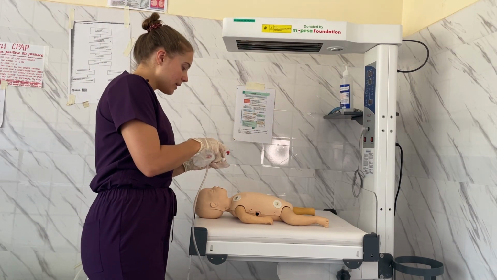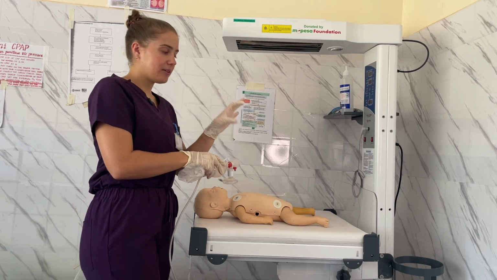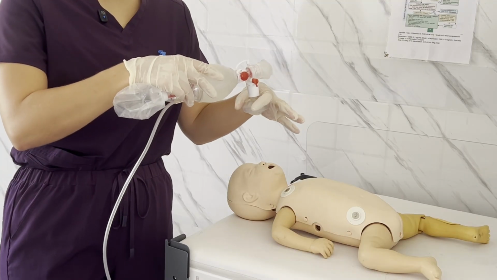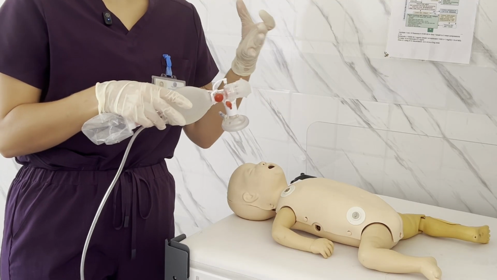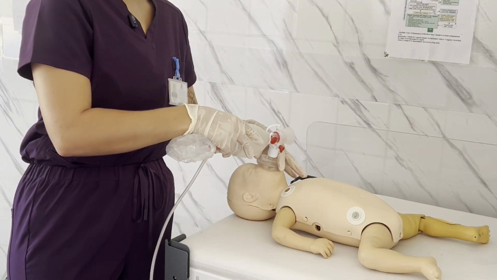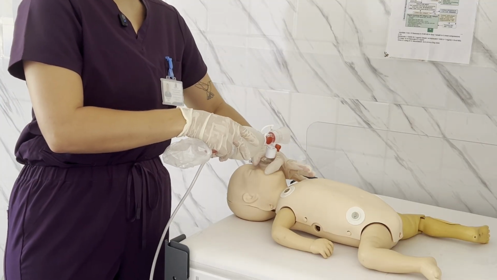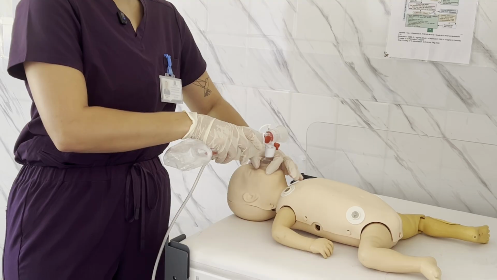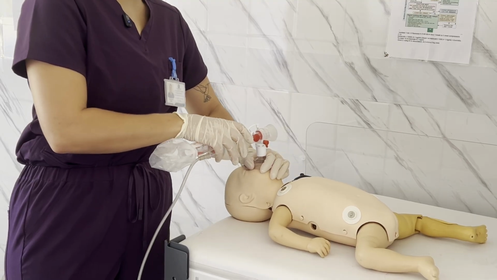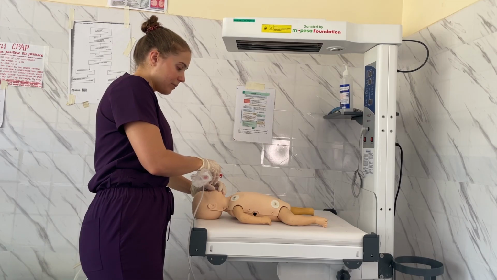Whenever you're putting it on the baby, we use a CE grip. So the C goes on the mask, and then the E helps lift their chin up. So the mask goes on the baby, the C is on the mask, and then the E helps lift the chin up, and then we can begin ventilating the baby.